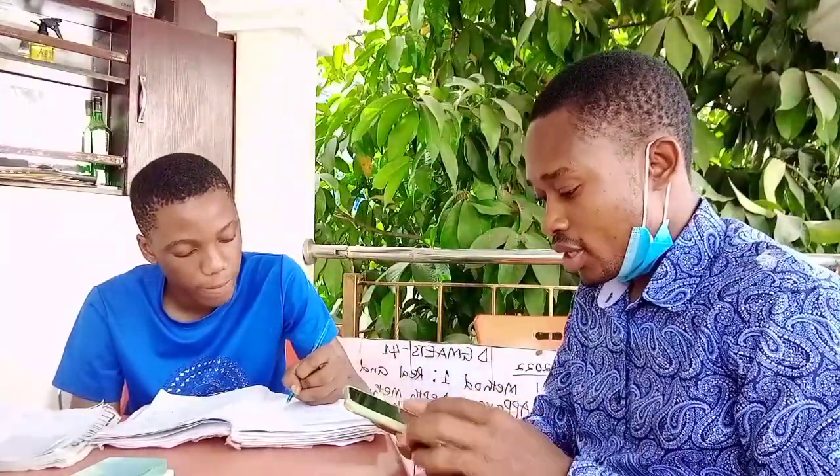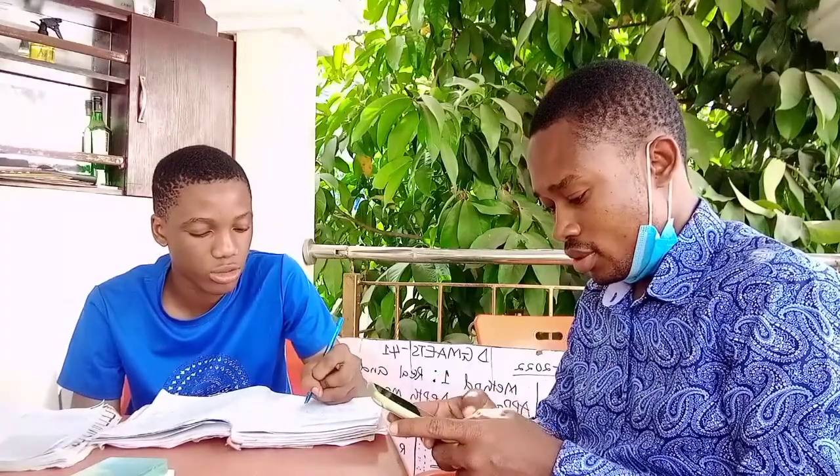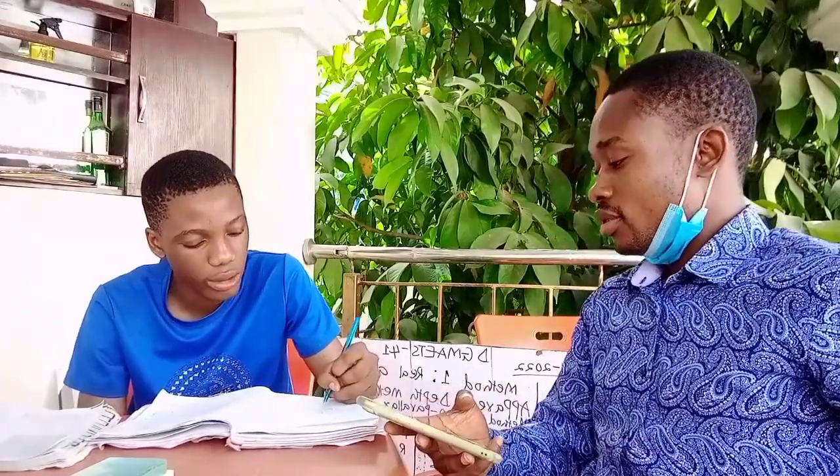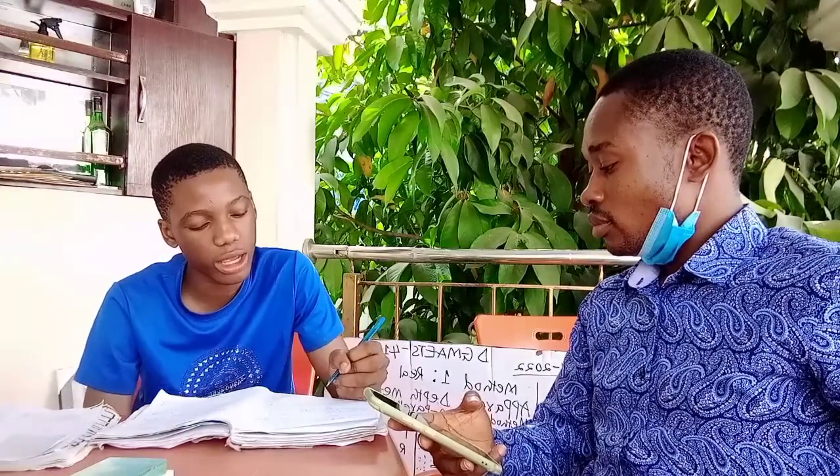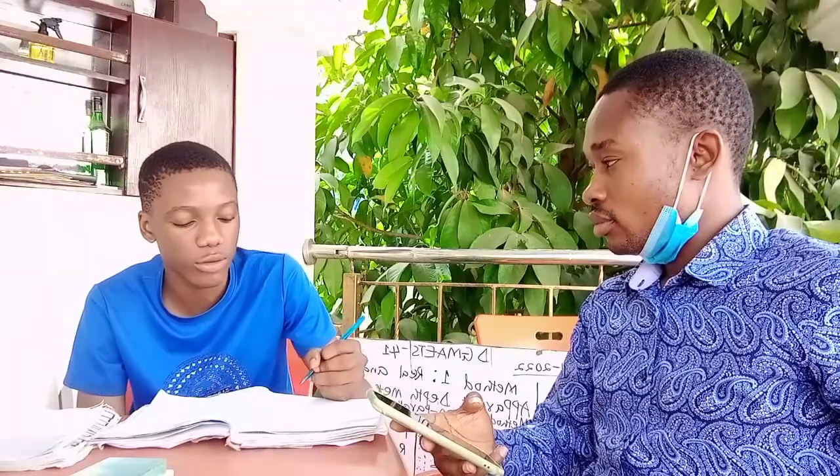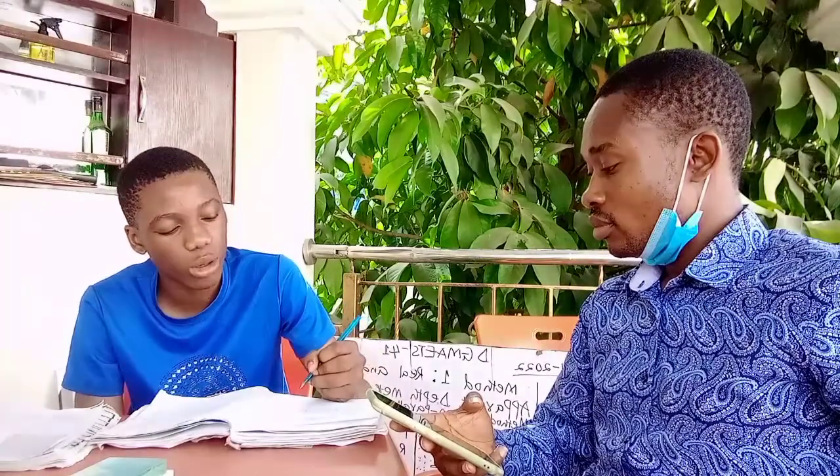So let us work that out. 12.5 minus 3.5 gives 9. You now substitute 9 in the formula for refractive index, which gives 12.5 over 9.